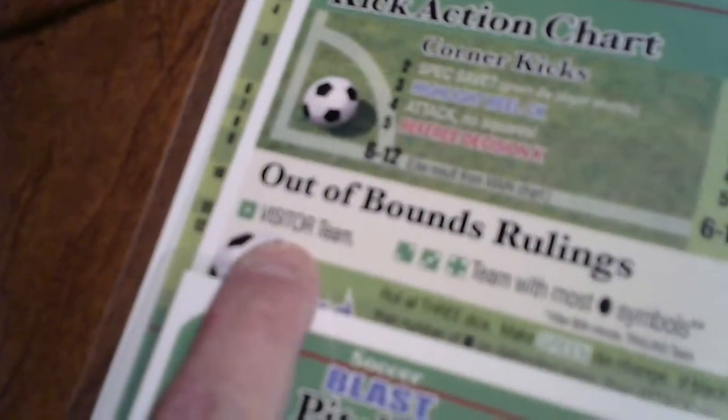And visitors are 1, 2, 3, and 4. You add up the total circles on the team. A 5 would be the trailing team would get the ball, and the 6, the home team would get it. And a trailing team, home would be if it's tied or behind, the home team would get that. Okay? All right.